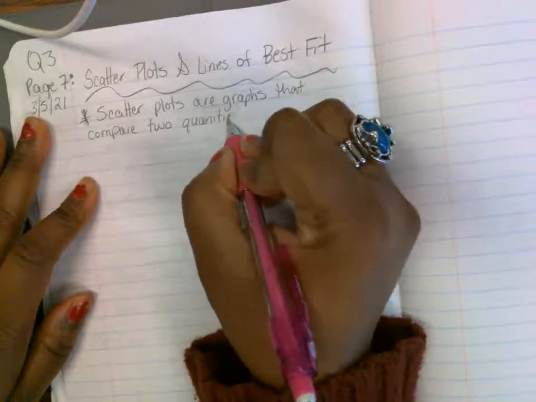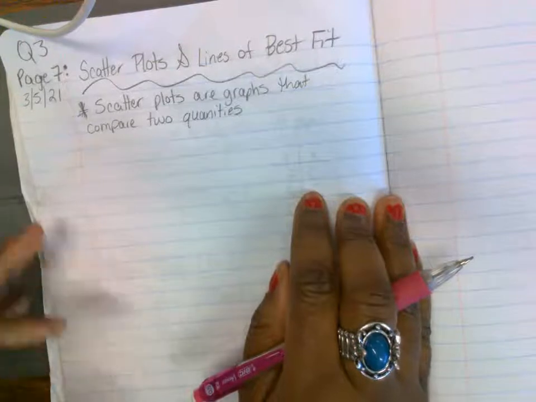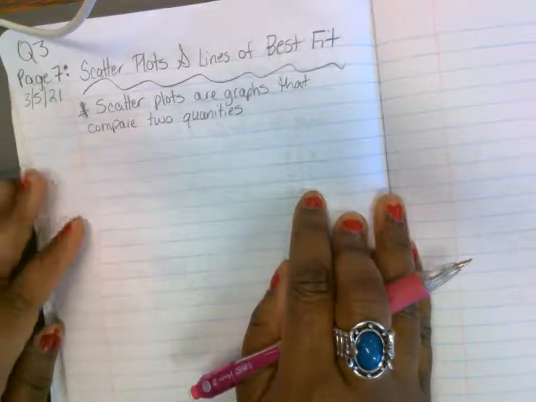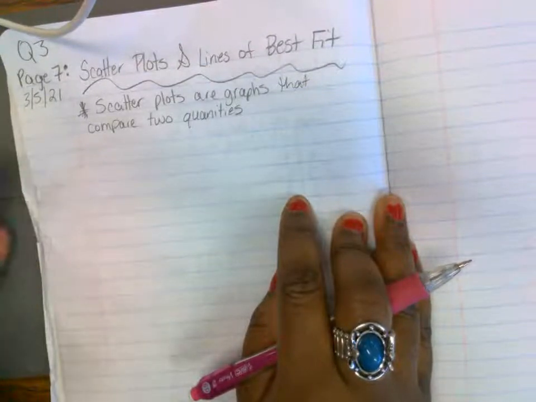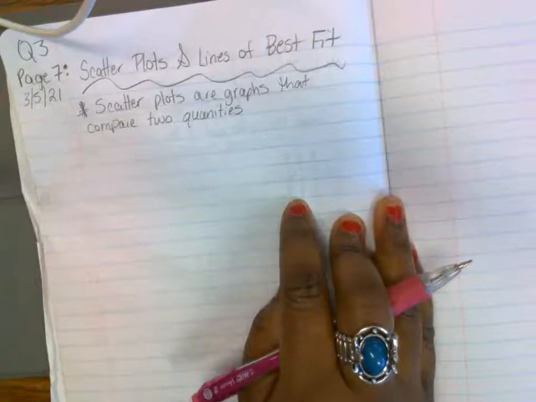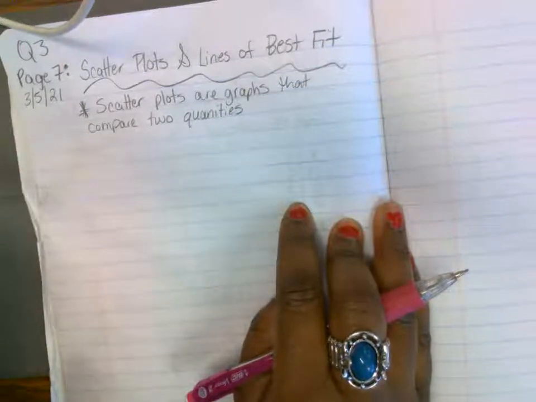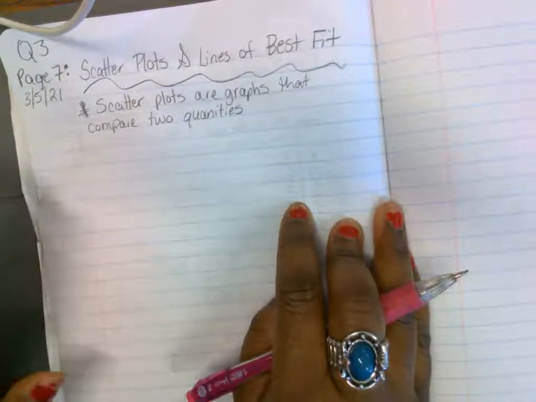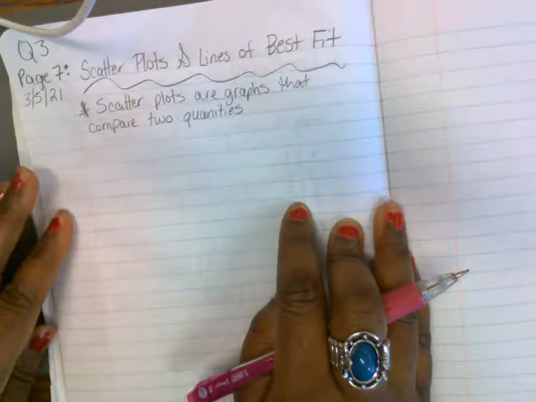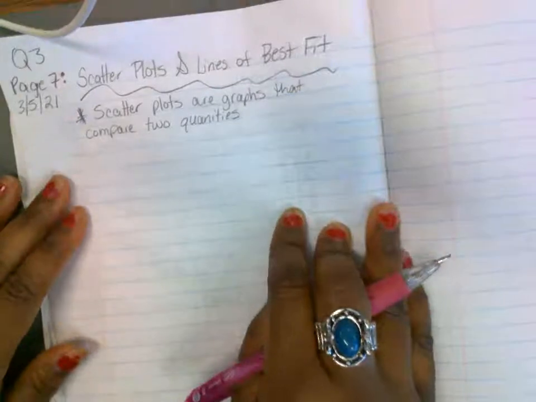And again, quantities are values that are represented by a number, okay, such as time. Time is represented by using numbers: years, months, days. Money can be represented with numbers. Weight is represented by a number. Height. These are all examples of quantities that we could be comparing, okay?